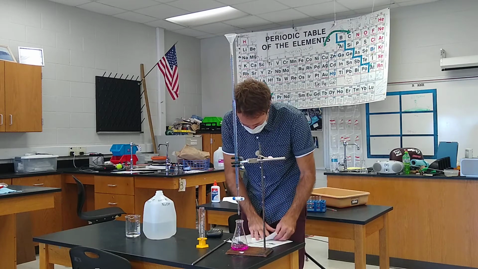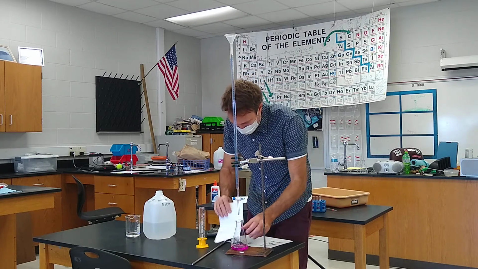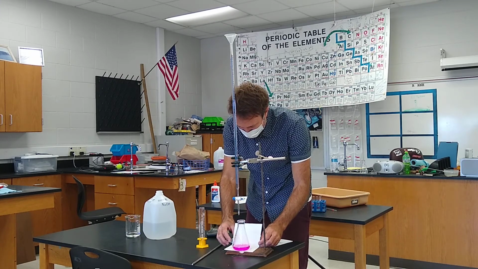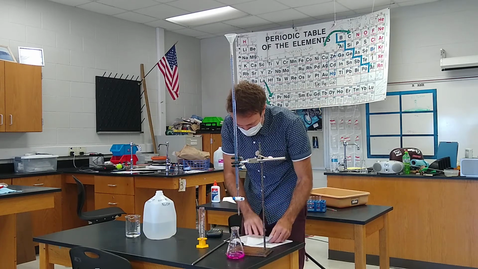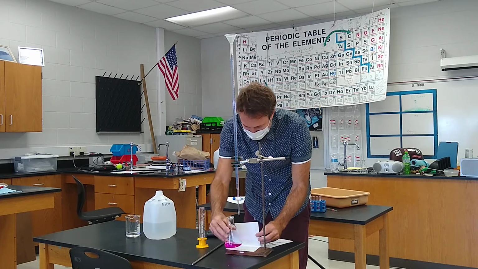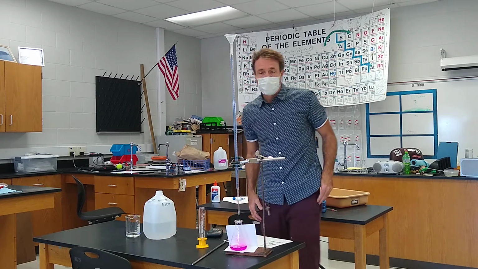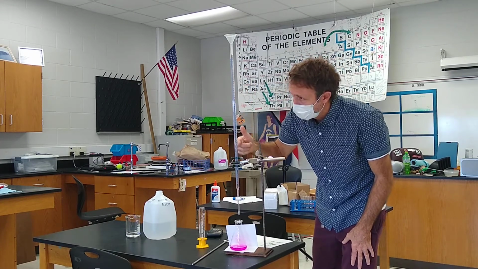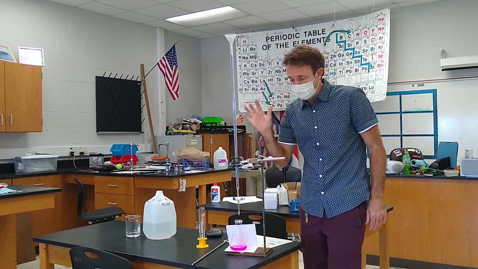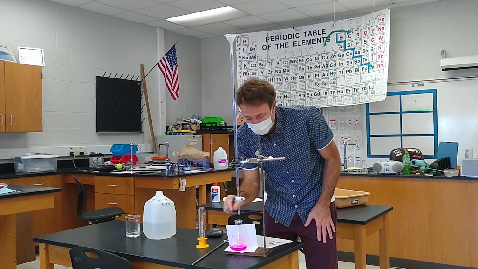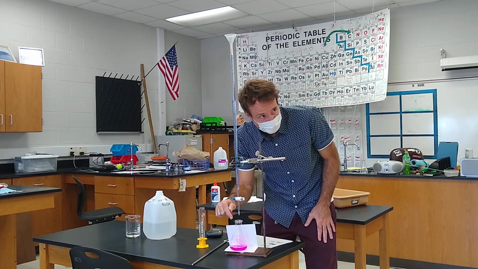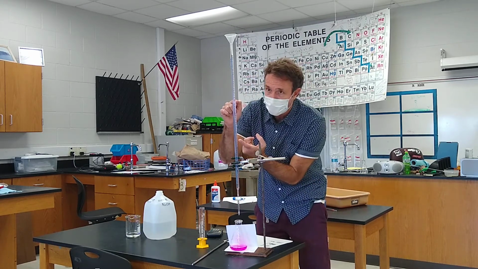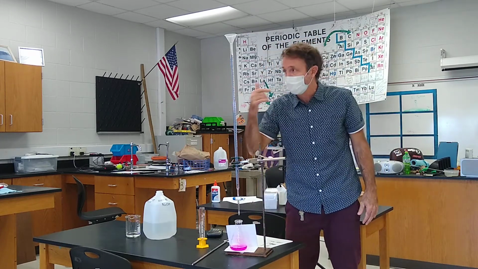I'm going to put this behind it, and this might help you see the color. Does that help? All right. So we've got this pink stuff here, and if you look very closely at this, you can see it's graduated, or it's got marks on it. So what I'm going to do is drip this into here until this changes color. The second it changes color, I'm going to stop dripping it. And then I'm going to read these lines and see how much I've used. Then I'll know the volume of the hydrochloric acid.